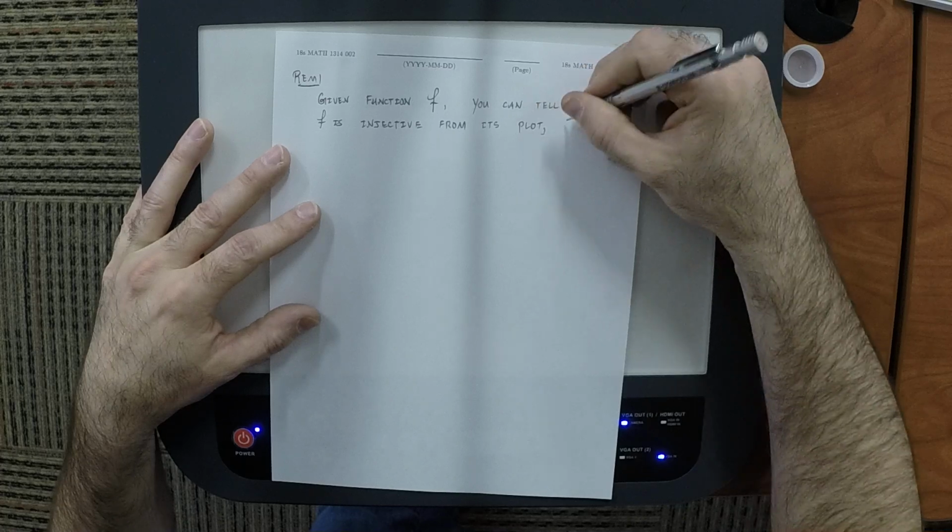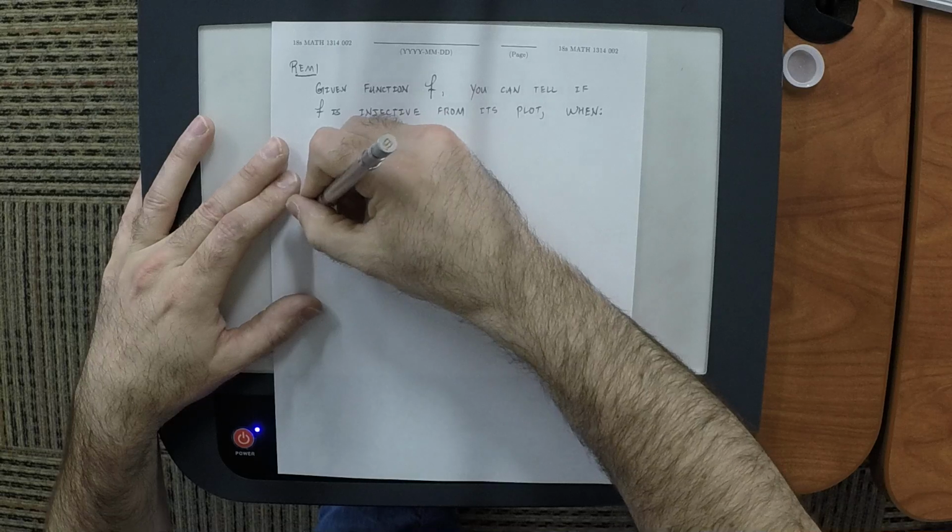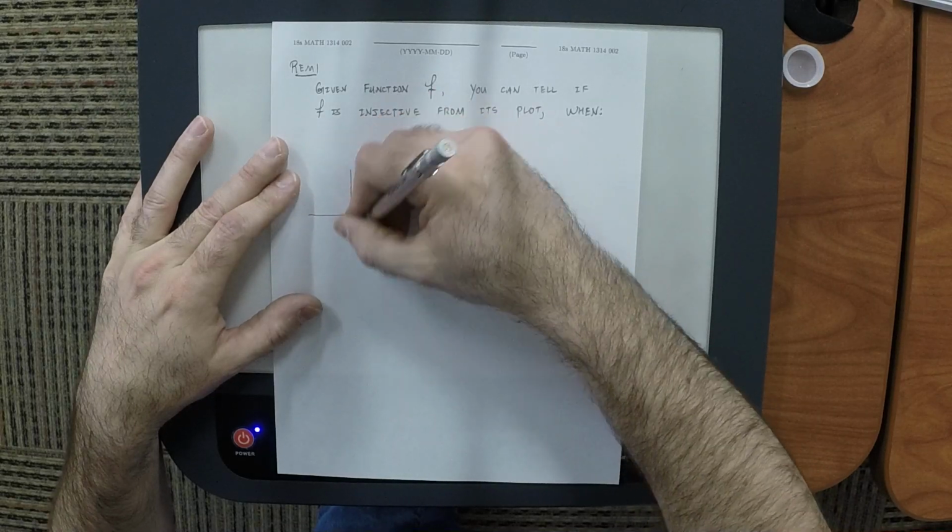It is injective when, and now I'm going to give myself some space to write something, and I'm going to draw 3 examples.